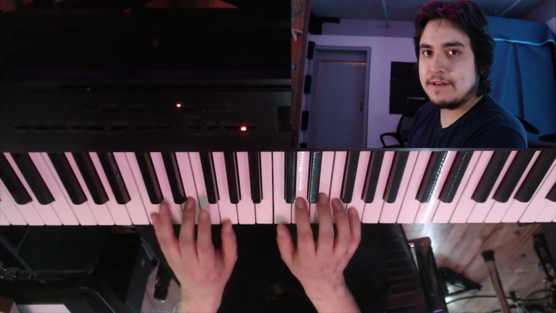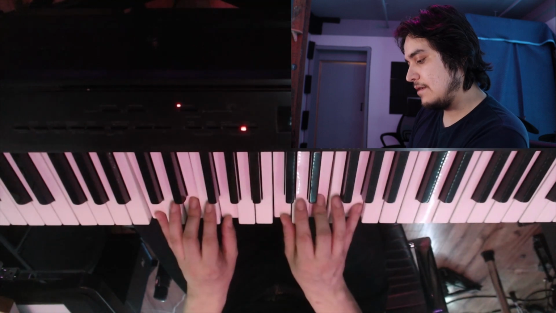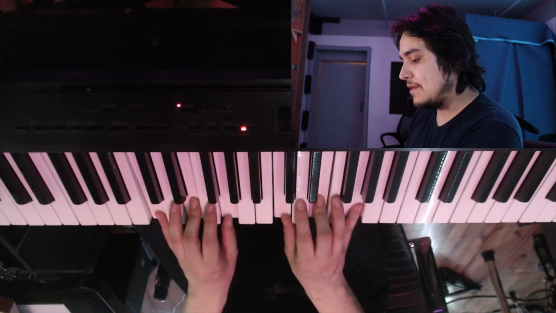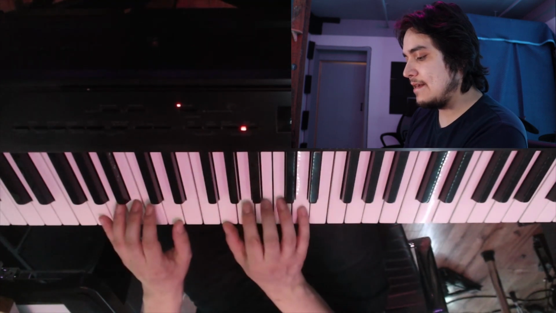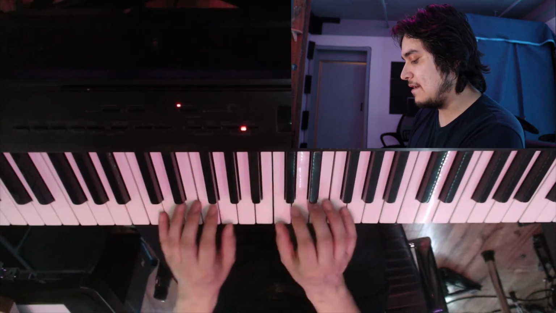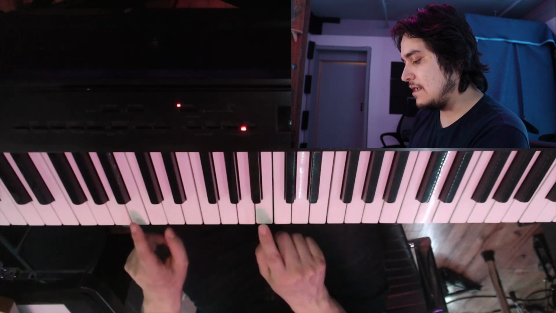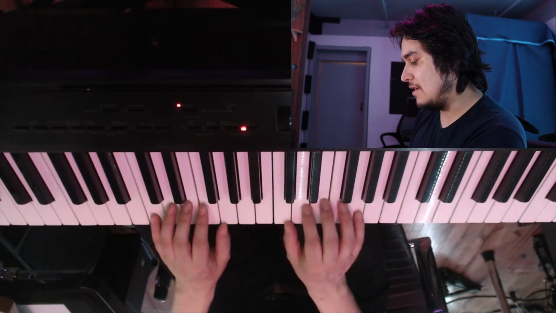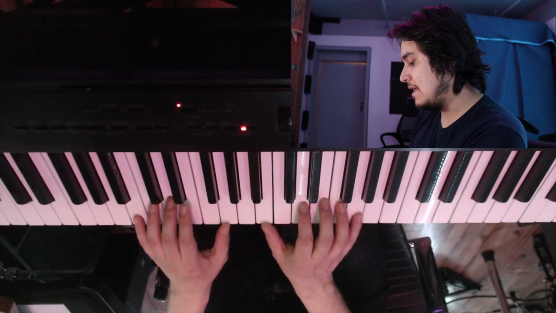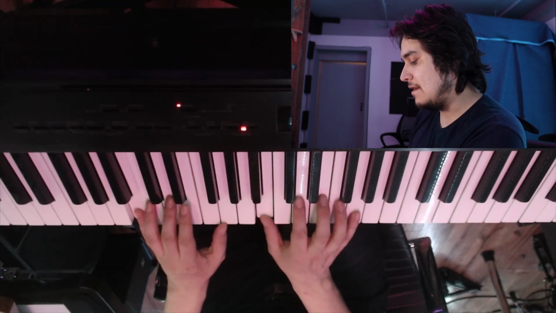So we have the first chord, C major. For the second chord, we need the G major chord, but this time I want to move my bass note from this one, C, to this one, B. So I'm gonna do the inversion of G. That will be B, D, G.